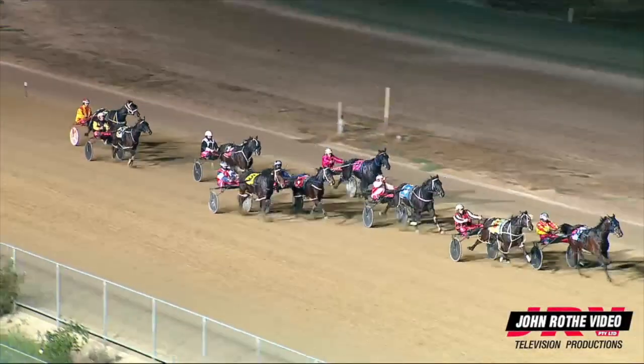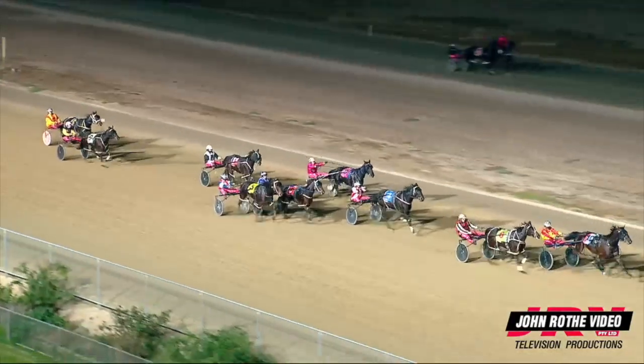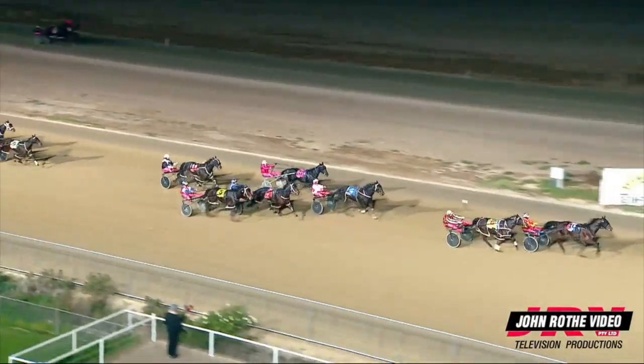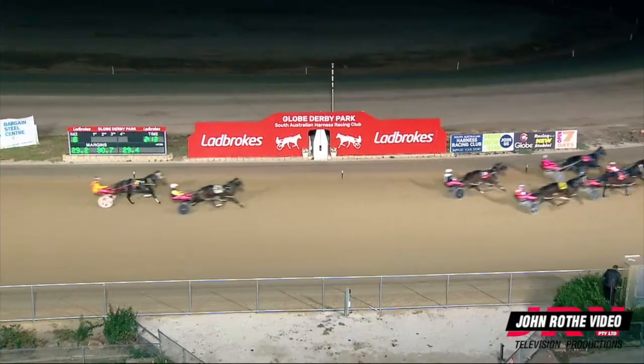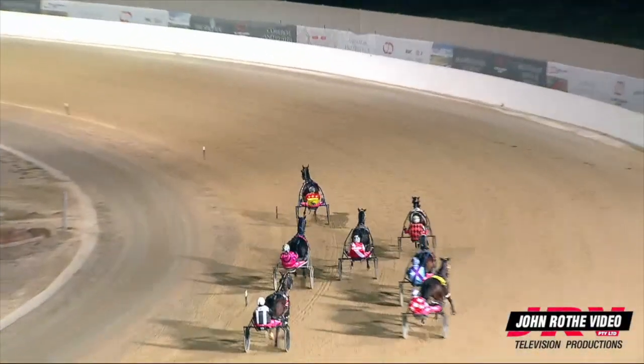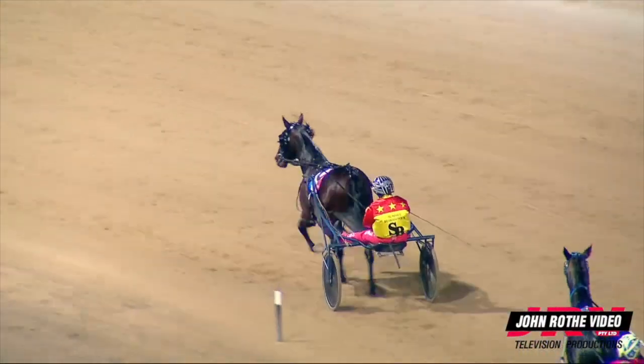Captain Perfect, Layla's Princess trying very hard. Captain Perfect lifting will just get the job done. A great run there by Layla's Princess. Third, Wyatt Flynn. Fourth, maybe Roscoe's Rescue. In front of It's Blackjack, Lochinvar Jules.